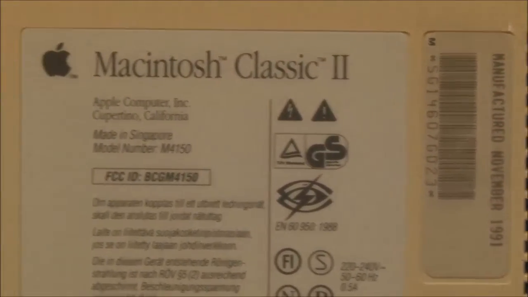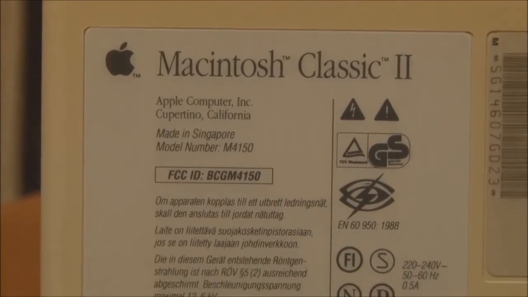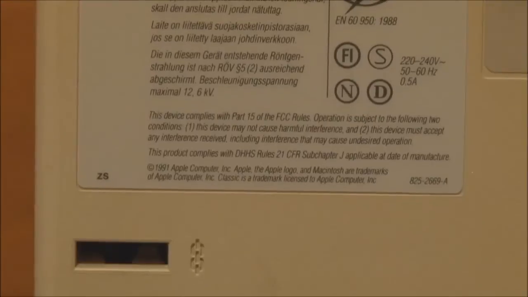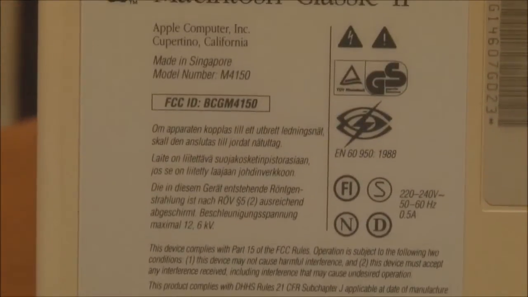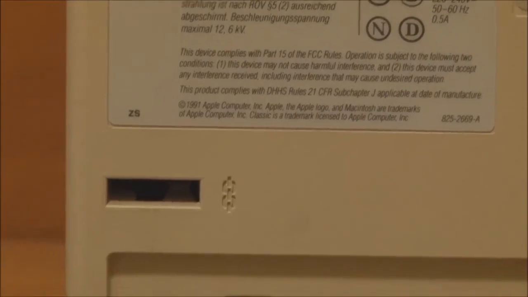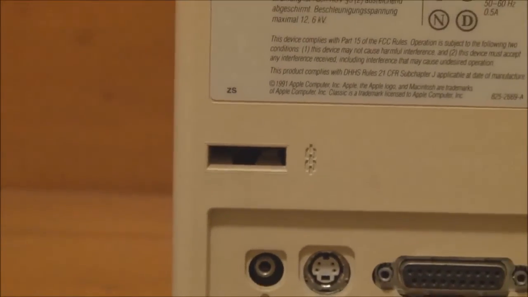Here we have the various information: Macintosh Classic II, made in Singapore, model number, and all of the various certifications or what have you. Security lock cable point over here. Not much else around here. And then we have all the ports at the bottom.